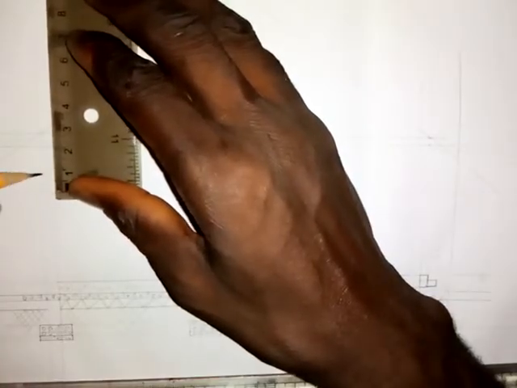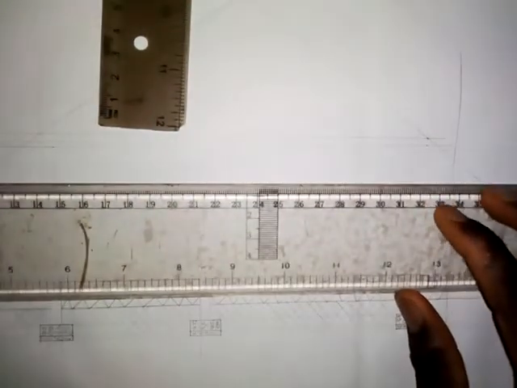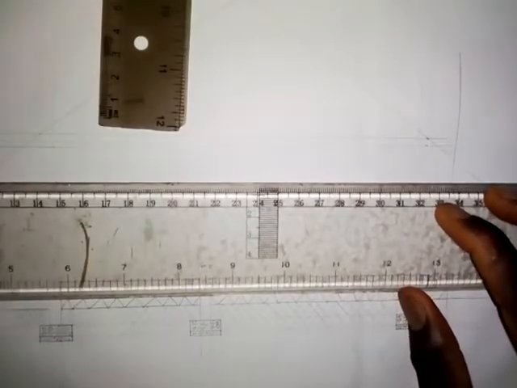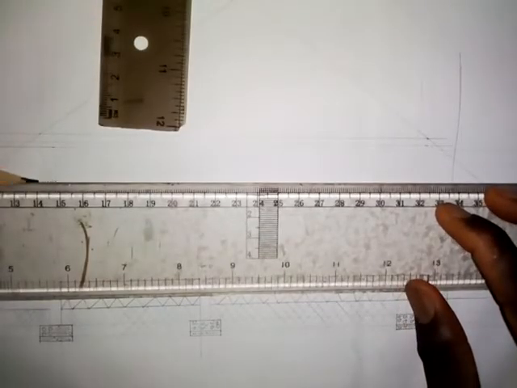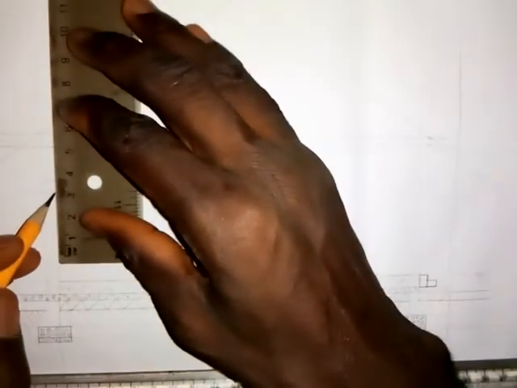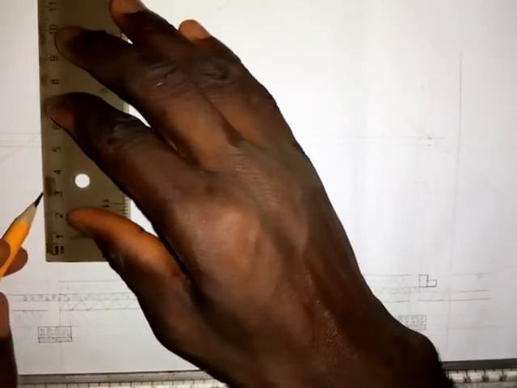Then we take 5 millimeters up. Come here, and with your T-square, draw a horizontal line. I don't even have to draw it all through. So let's complete it. I'll make it thick so that we can all see it.